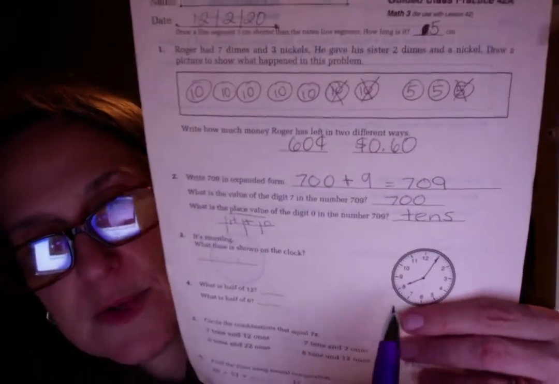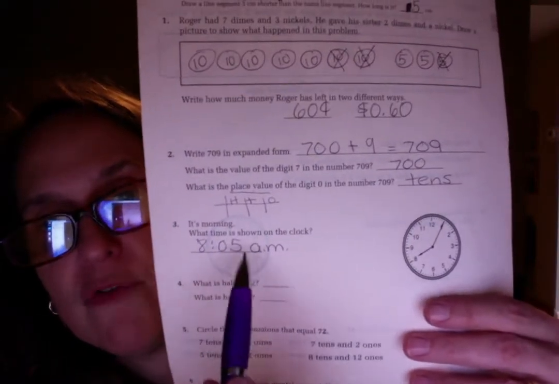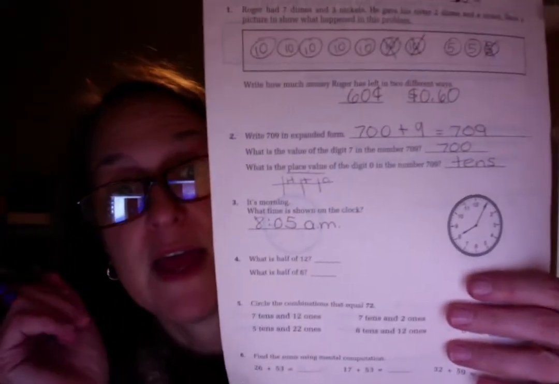Number 3, it's morning. What time is shown on the clock? Well, if you can see, the hour hand is a little bit past the 8, so we know it's the 8 o'clock hour. And if the minute hand is at the 1, how many minutes is that? 5. But we don't just write a 5, we write a 0, 5. So we write 8, and the colon, those 2 dots, a 0, then a 5. And it's morning, so we need to say AM. Little a, little m, and periods in between. 8:05 is how we read that. 8:05 AM.